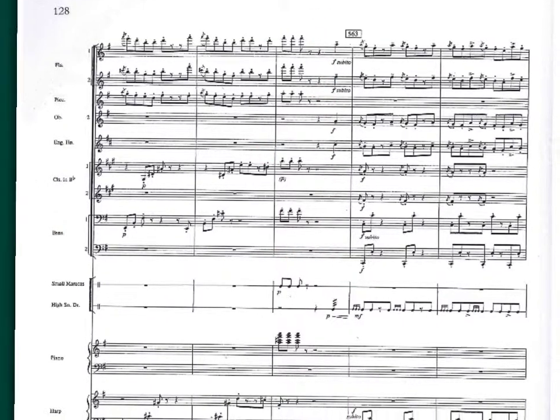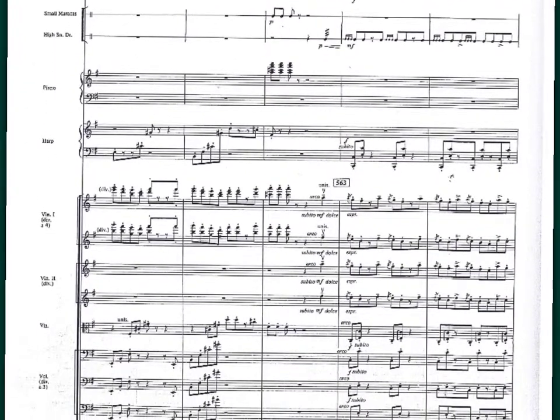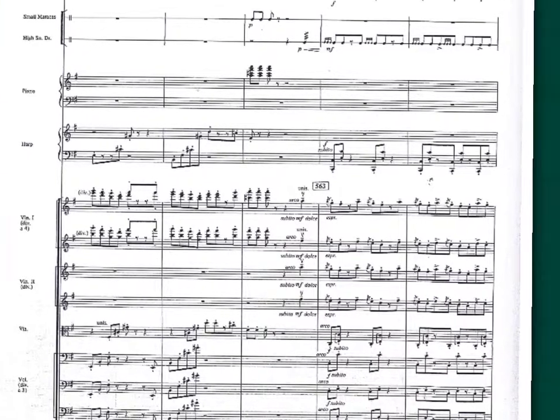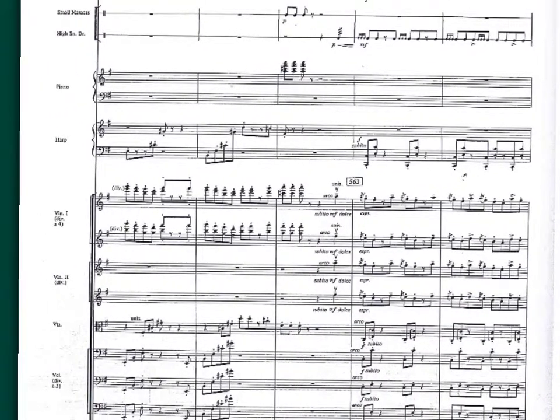We'll just maybe look down into the string parts. Yep, they have the same notes. So I'm going to give you a minute and see if you can figure out what this chord is. I would advise you maybe to stop the video and have a good look at the notes.